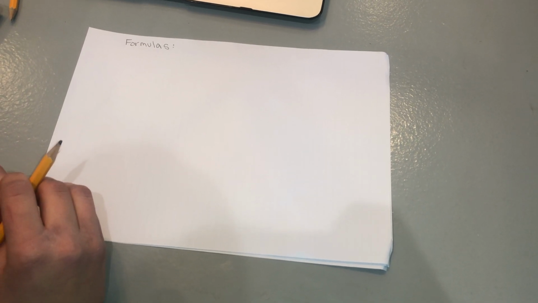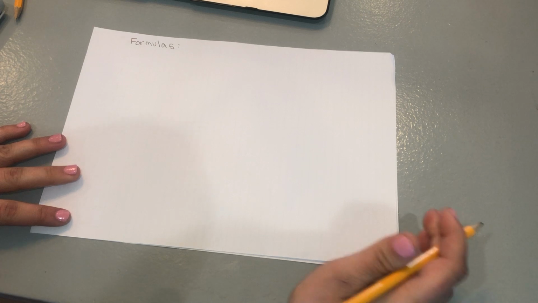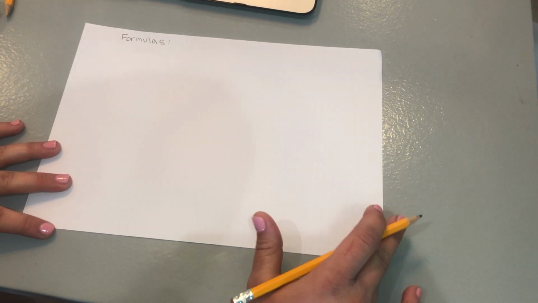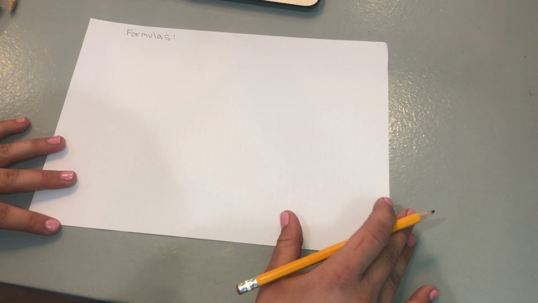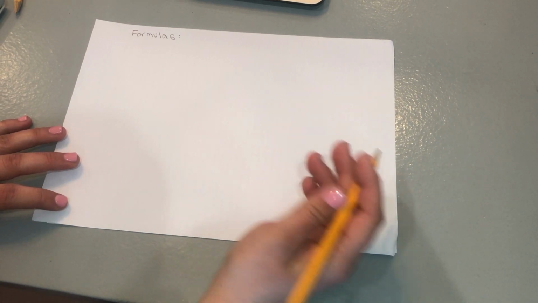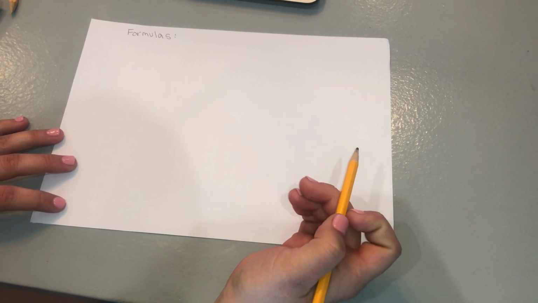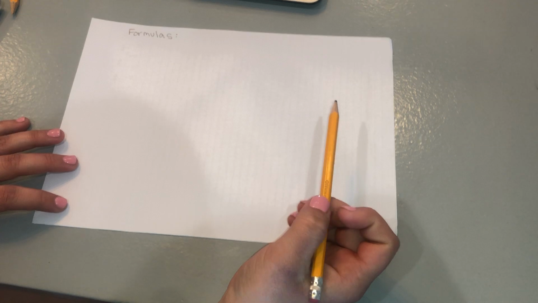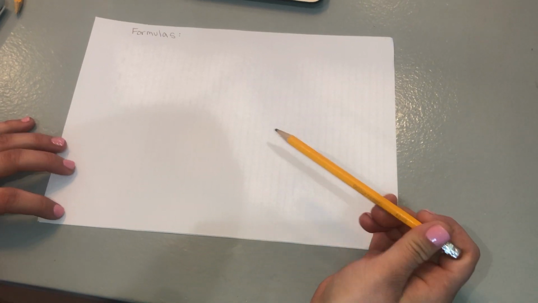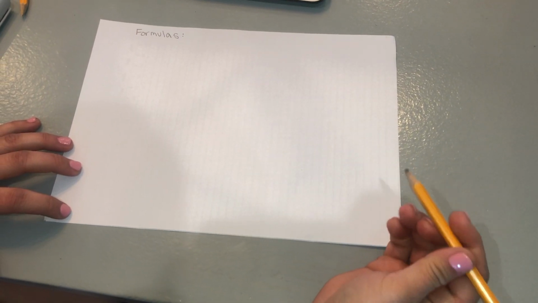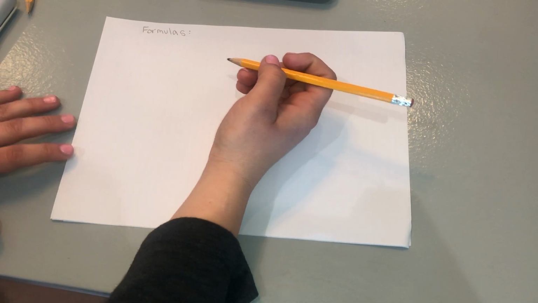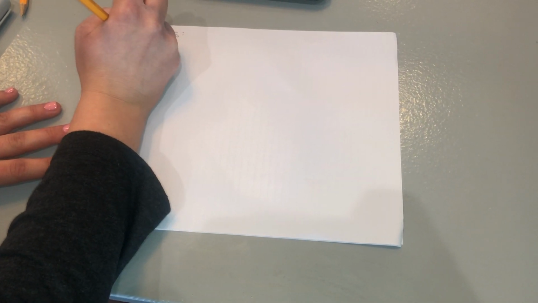First, the most important thing about finding the volumes and areas of shapes is knowing the formulas for each. So first I want to go over the shapes, areas, and volumes that we're going to be doing today and identifying. So let's get started. We're first going to start with the square.